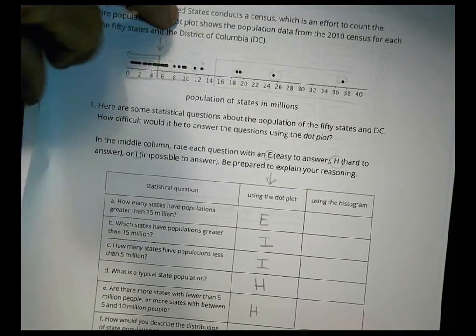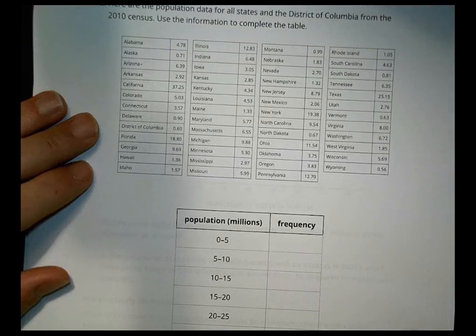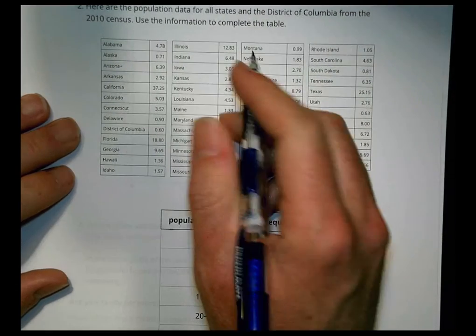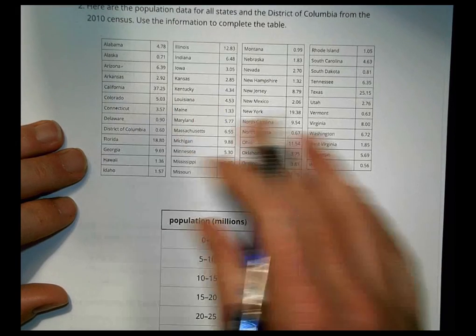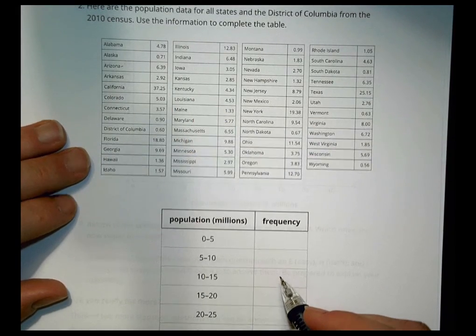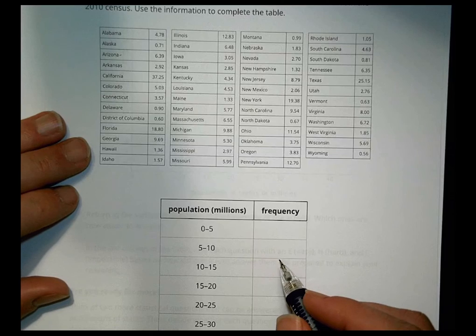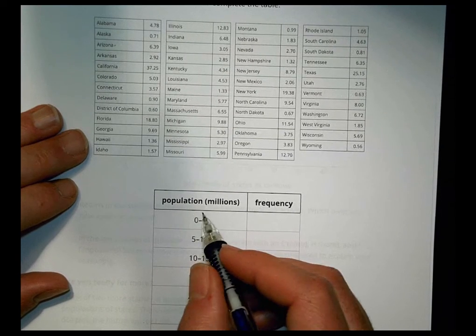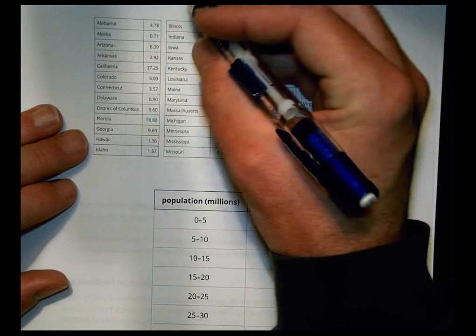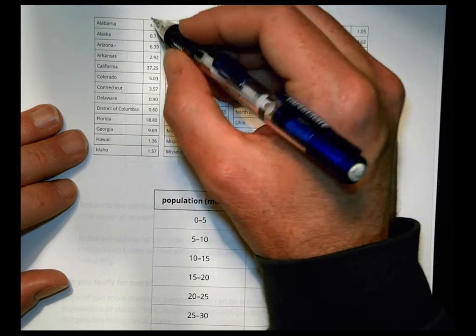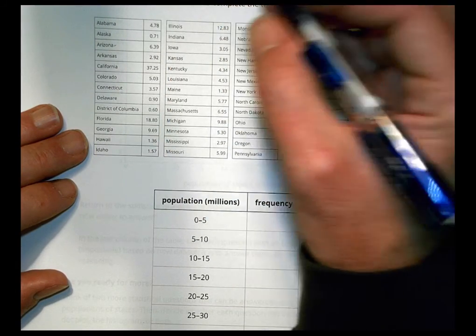Now, if you take the population data and put it in a table like this where you can see the population values, can you put these values into a frequency table, which would help you make a histogram? Yeah. We can count how many populations are between 0 and 5 million. For example, Alaska is one of those between 0 and 5. Alabama is one between 0 and 5.